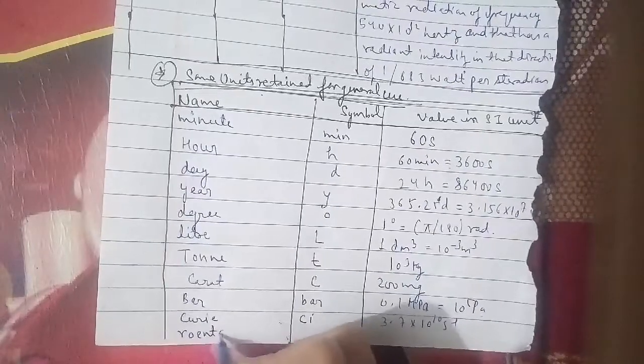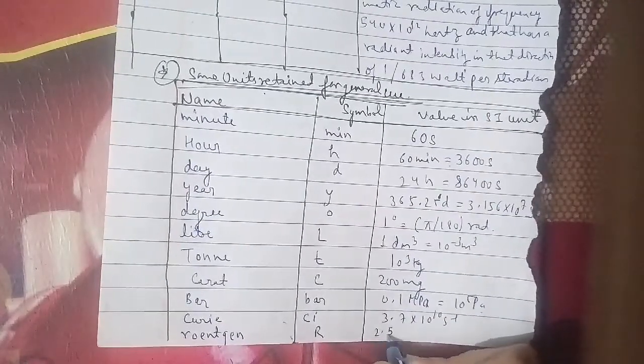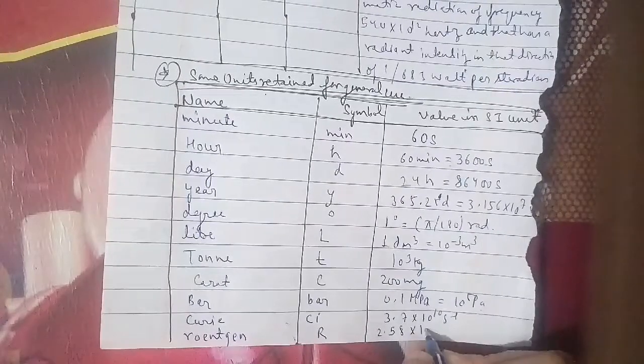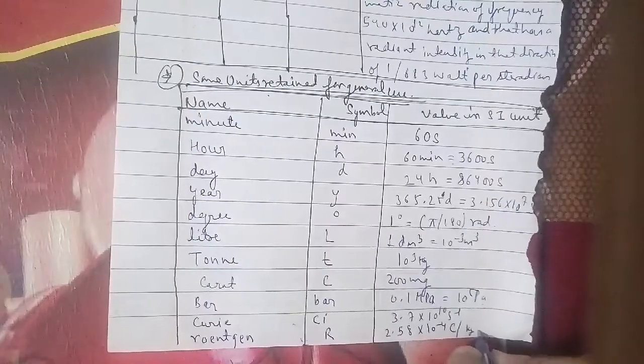Then again we have your Roentgen, that is for capital R, which is 2.58 into 10 to the power minus 4 C per kg.